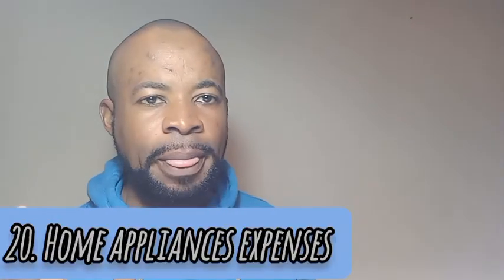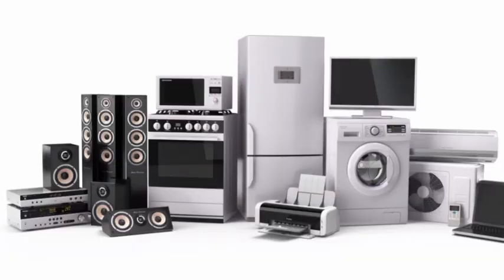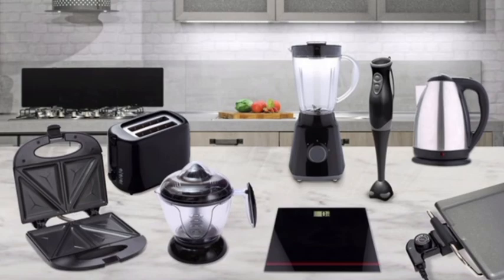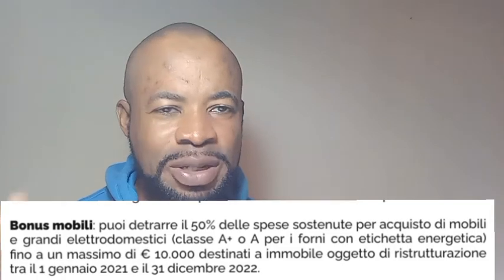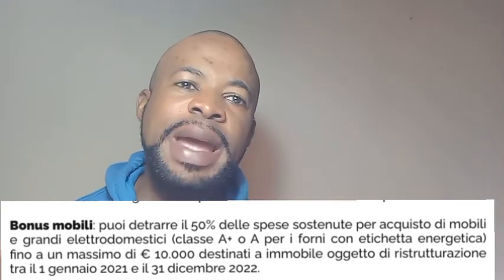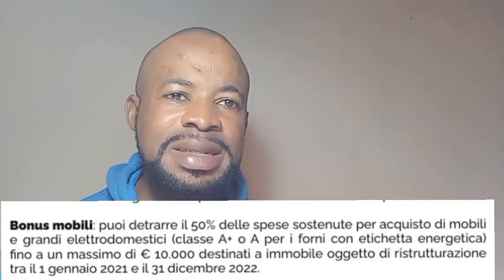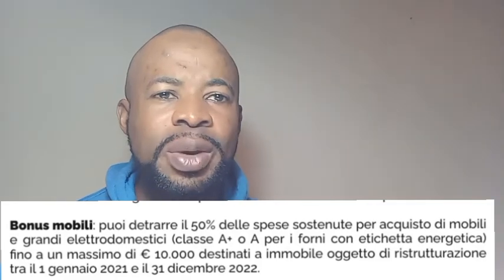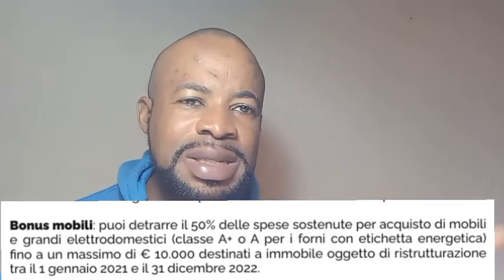Number 20, if you bought home appliances such as washing machine, oven for cooking, different things, television screen, whatever, name it, any home appliance you bought up to the maximum amount of 10,000, a percentage will be deducted. 19% will be deducted. Note that that appliance must be energy efficient. That is, must not be the one that pollutes the environment. Must be friendly with the environment. So it will be written on it, energy efficient appliance.